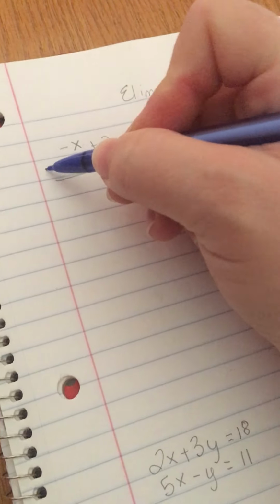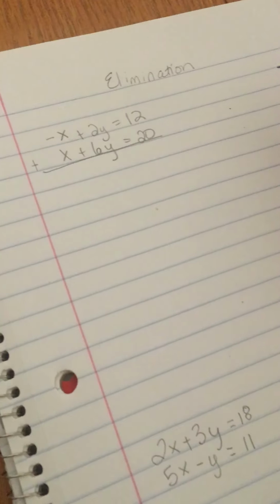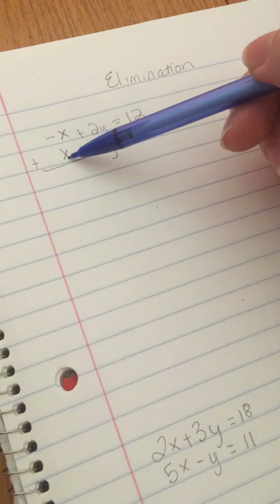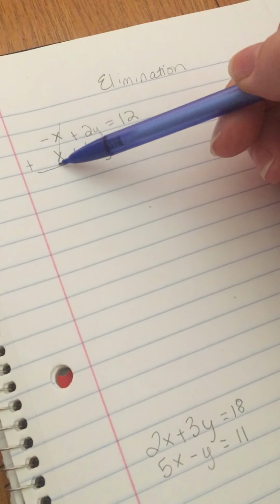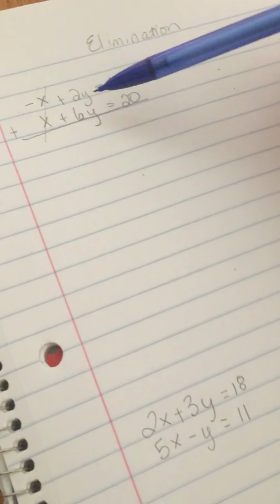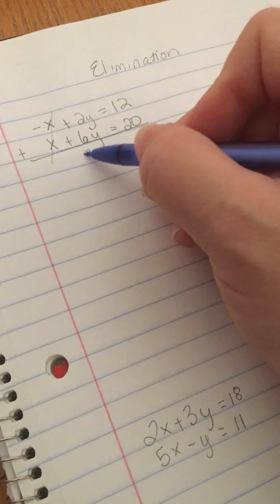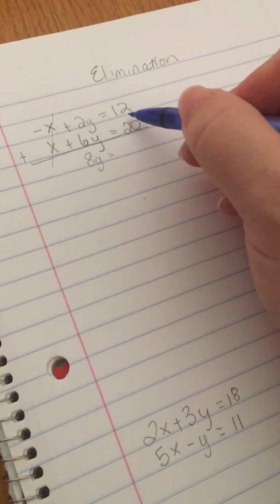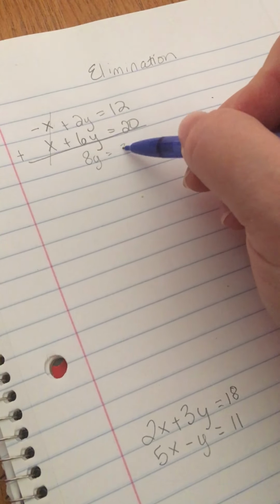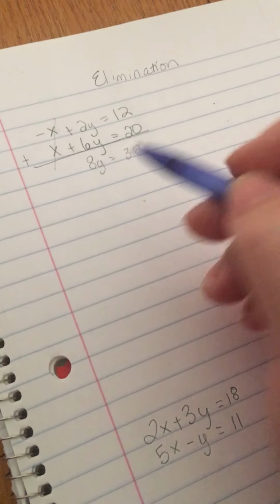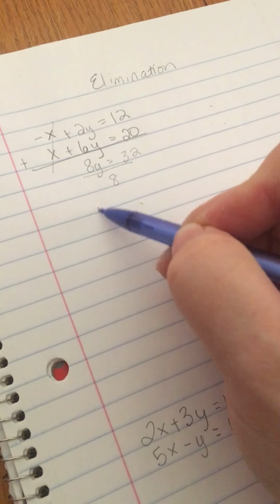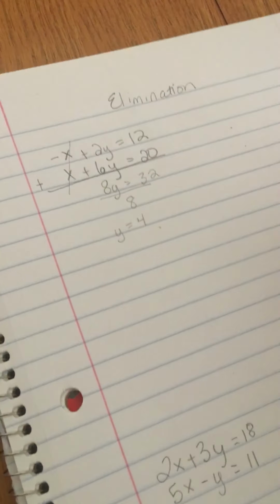So when I do elimination, I'm adding the two equations together. -1 plus 1 is 0. These eliminate. 2 plus 6 is 8, so I have 8y. 12 plus 20 is 32. Then when I divide by 8, I get y equals 4.